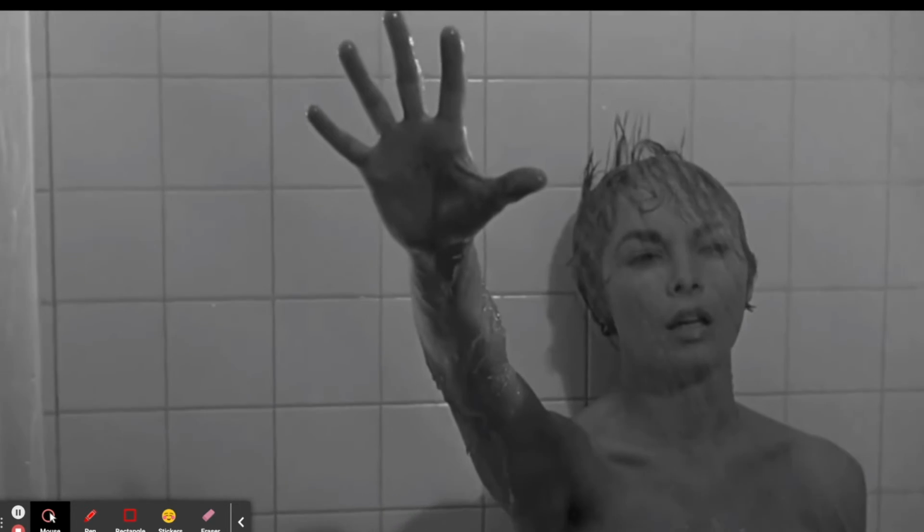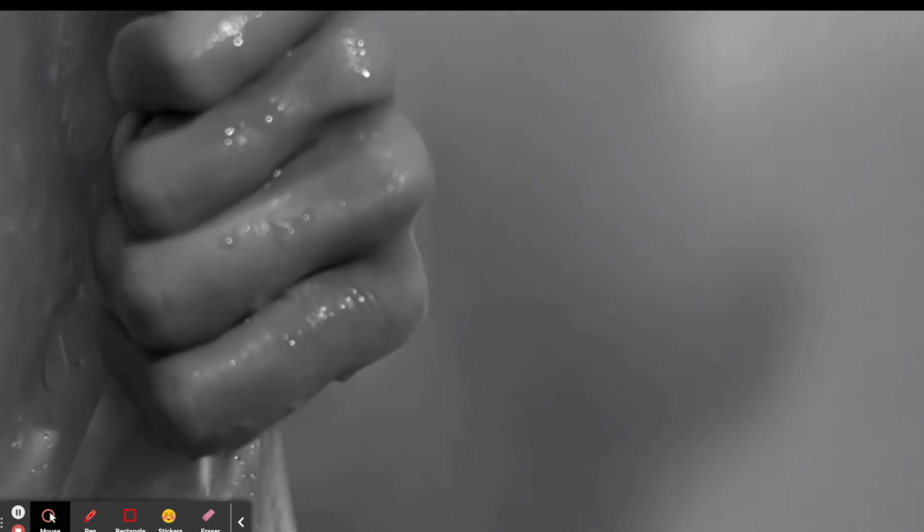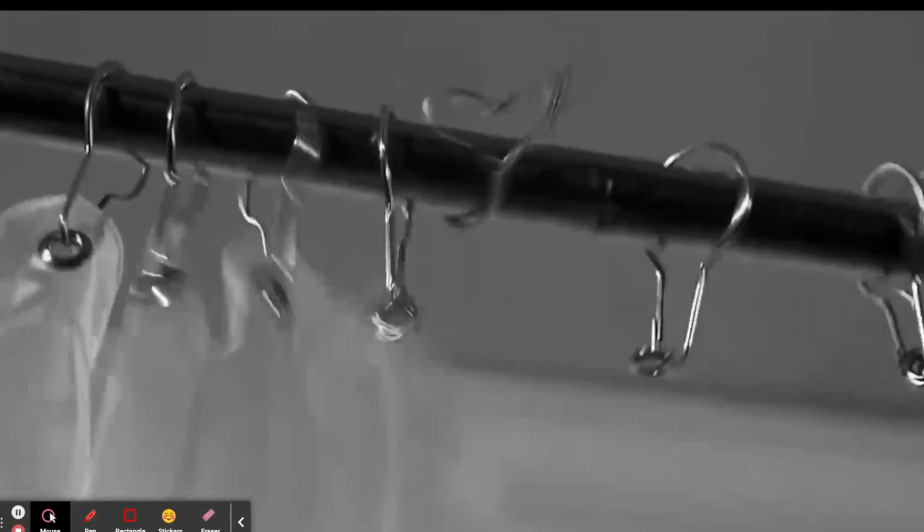An example of this slow camera movement is after Marion is stabbed and the killer has left. Marion then reaches her hand up to the camera as if she is signaling for the audience to help her, but the camera pans out, suggesting that the audience too is leaving her to die.